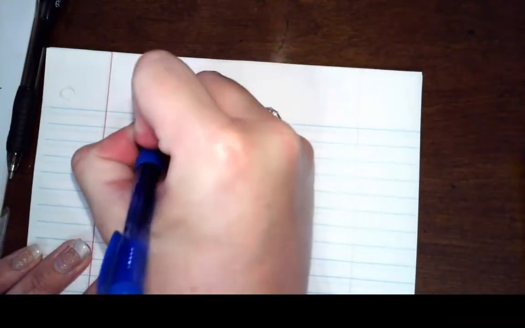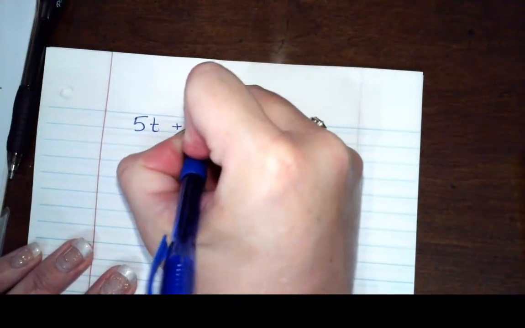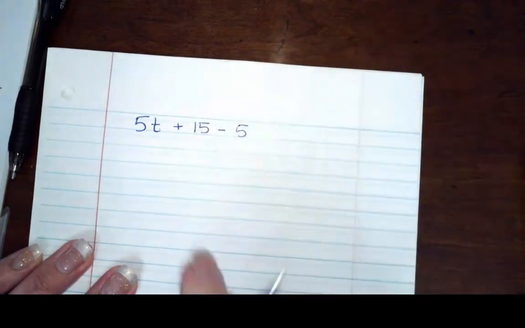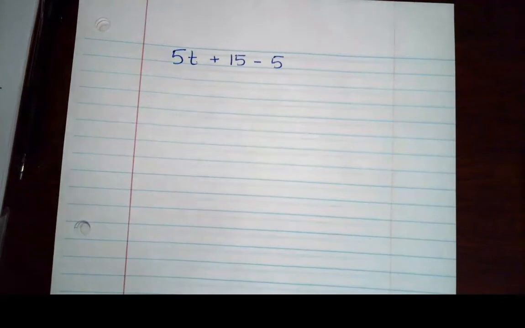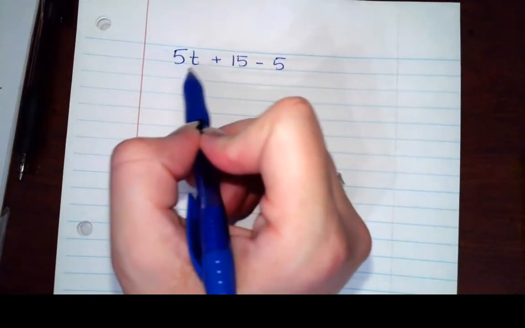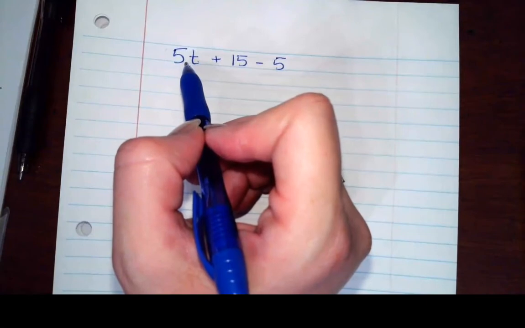So I would like to simplify this expression. I've got a 5t plus 15 minus 5. So when we combine like terms, what I'm doing is I'm counting. Addition, subtraction is just counting. Okay, so this tells me when all was said and done, I counted up 5 t's. Do I have any other t's?